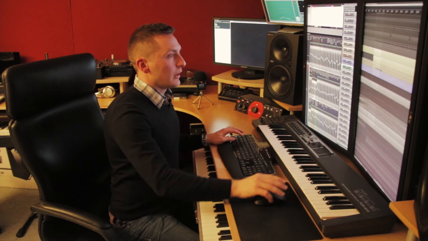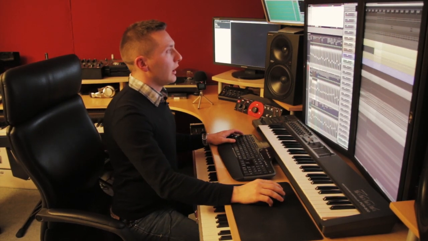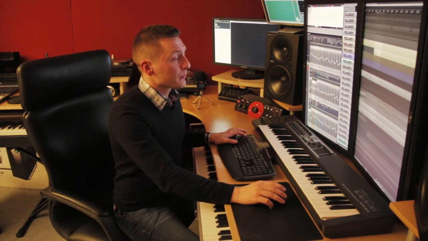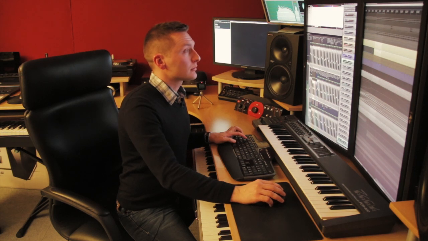Yeah, and later there are some variations of the melody, but this is the basic structure of the melody. And we have also used some different sounds for it, like this sound here.